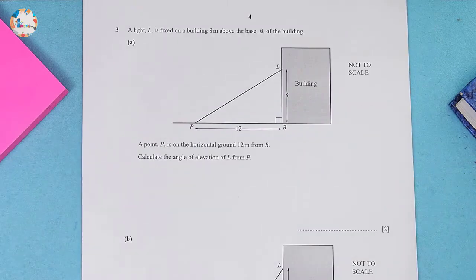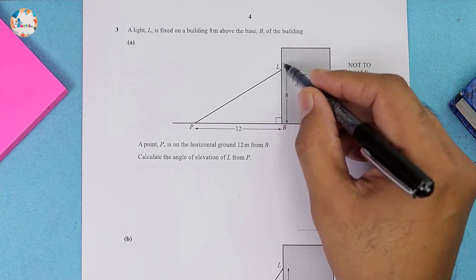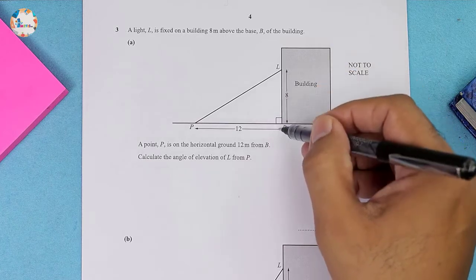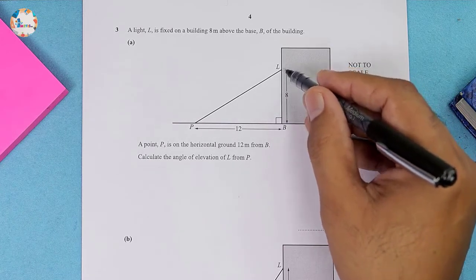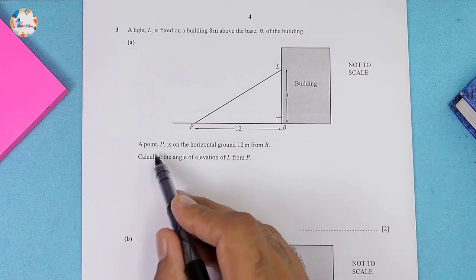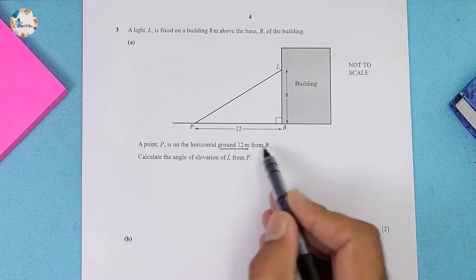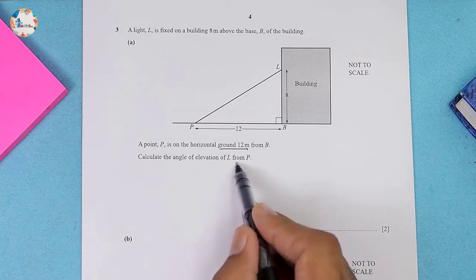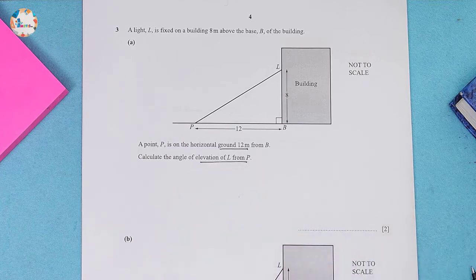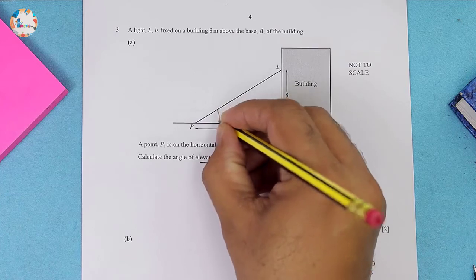Question number 3. A light L is fixed. This is light L which is fixed on a building. This height is 8 meters above the base B of the building, and a point P, this one, is on horizontal ground 12 meters from B. Calculate the angle of elevation of L from P. So the angle of elevation will be this angle.